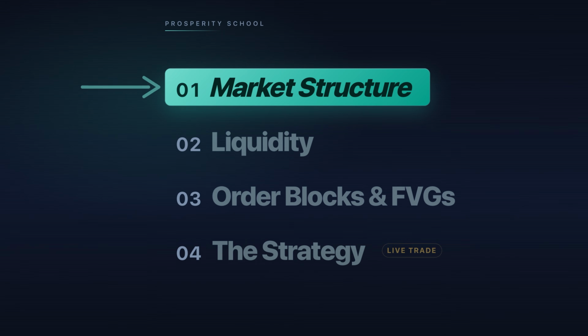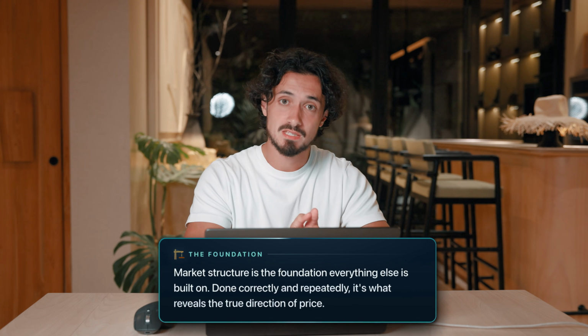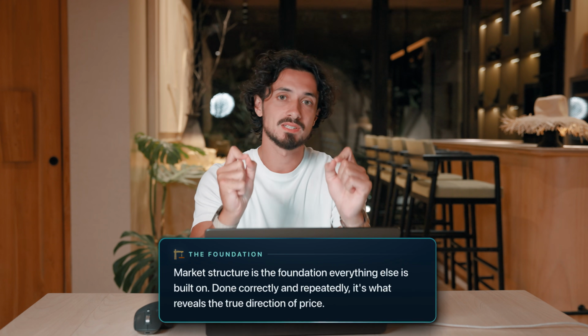So first things first, I want to start with market structure. Market structure is the entire foundation for everything that I build on. And the reason for that is because market structure done correctly and repeatably is what gives you the understanding of the direction of price. Now, you get the direction of price right, and that's 50% of your job as a trader done already. And so it's very, very important.